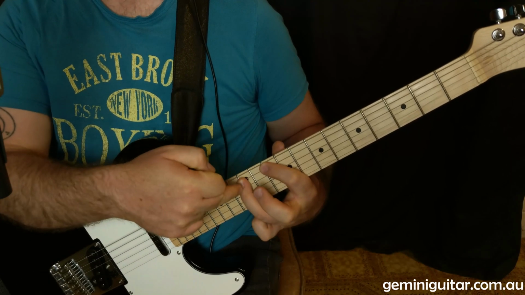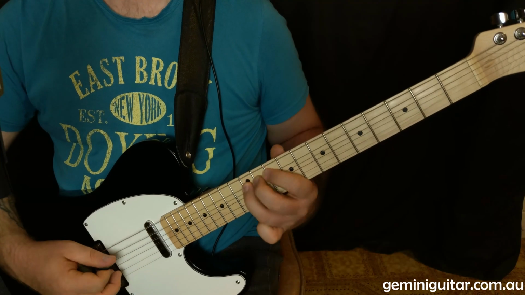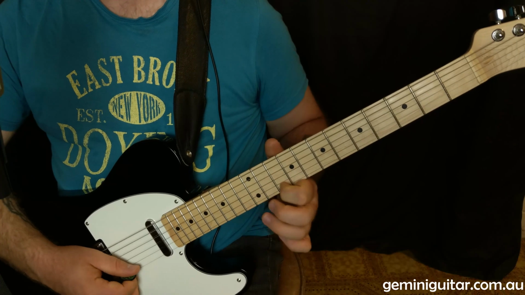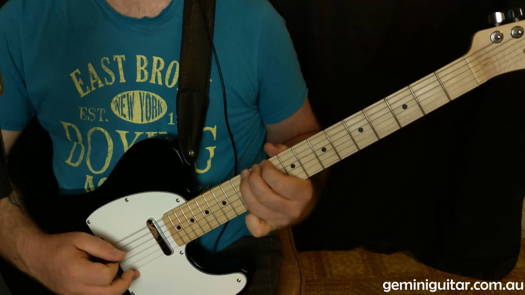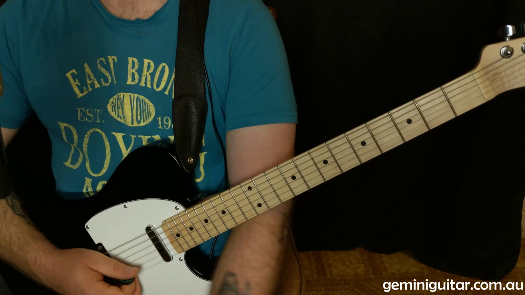And we're emphasizing the note we're going to. We've got that extra bit of interest there with the slur. And you can pretty much do that through the whole scale. So it's an excellent technique to sort of get into.